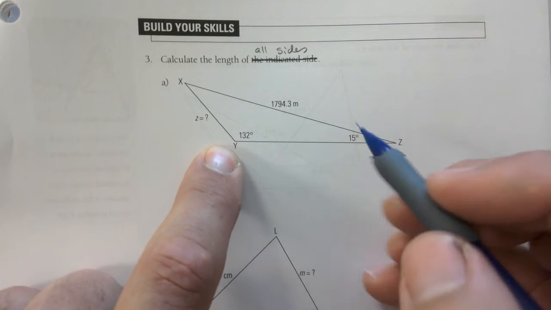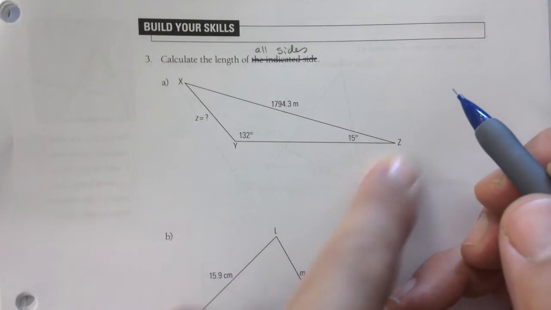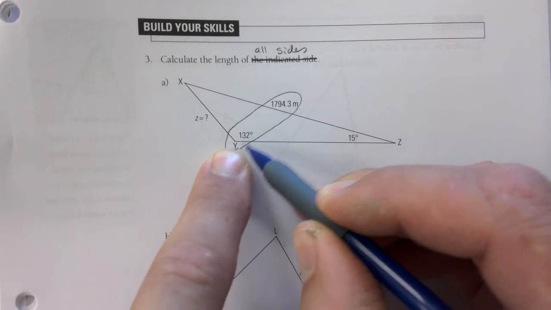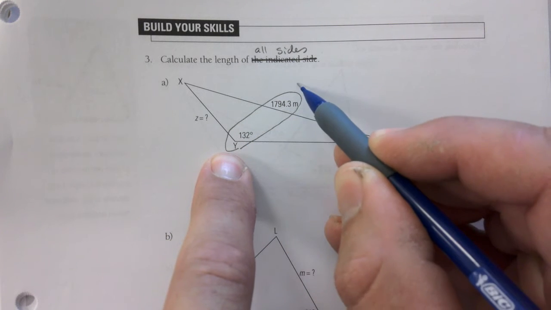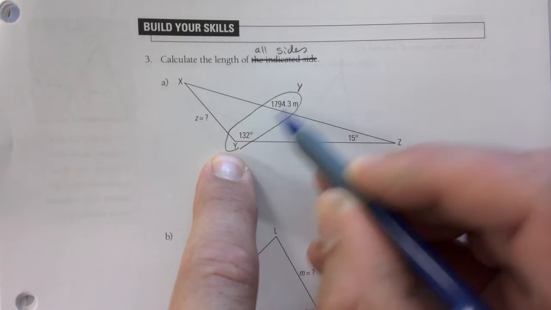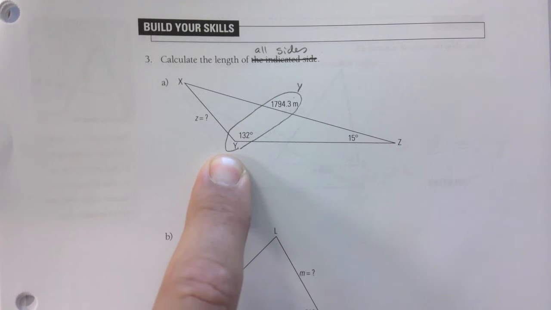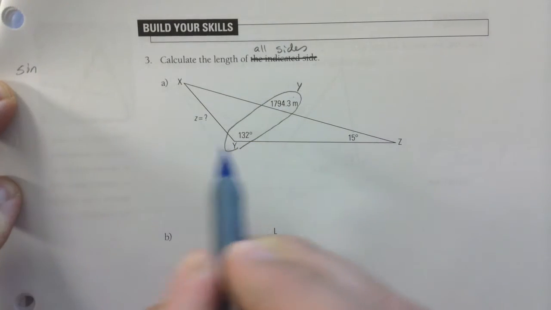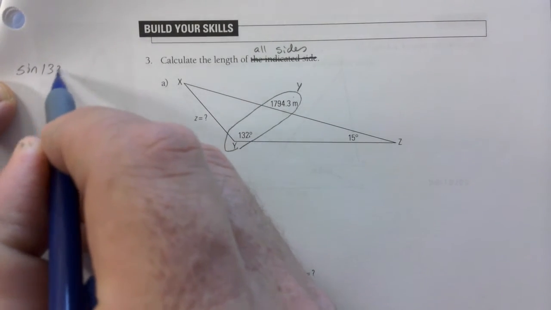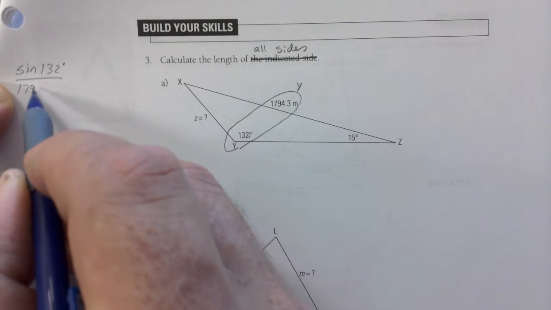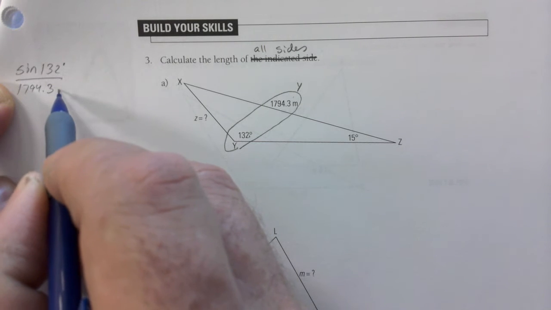So if you look at this example, immediately you should recognize this pair, meaning you have the angle y and side y. This is side y, angle y. You have that pair. That's the one I would always start my equation with. So sine of 132 over the side length, which is 1794.3. You can put meters down, sure.